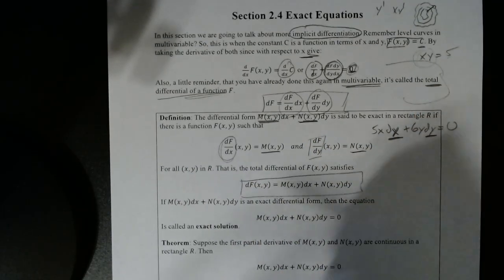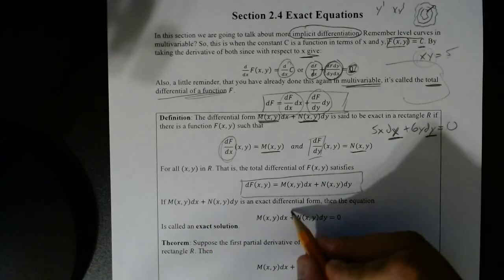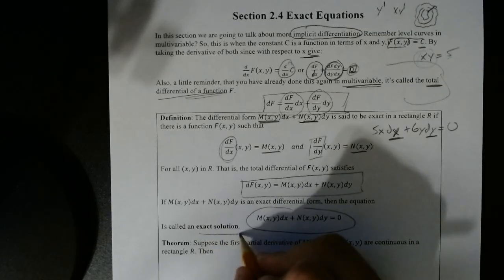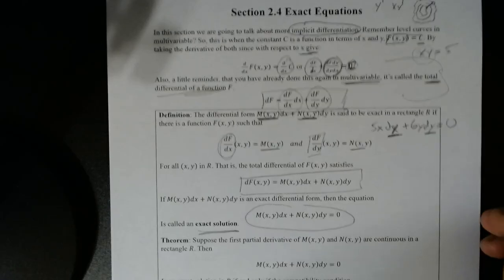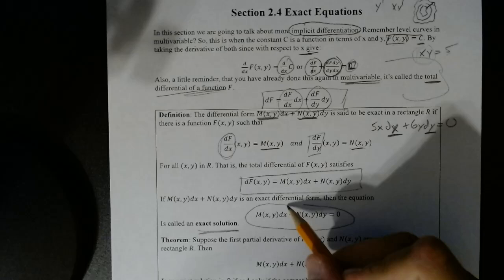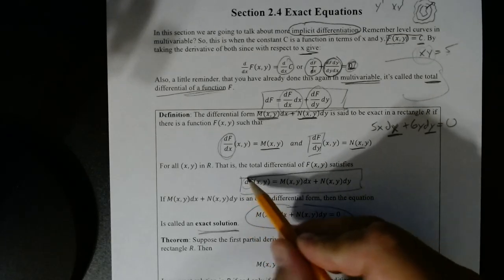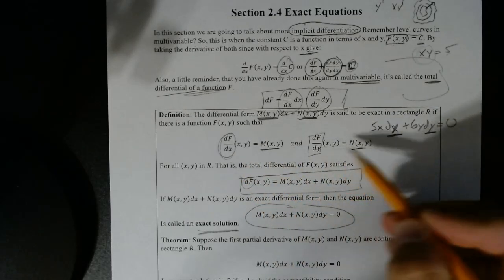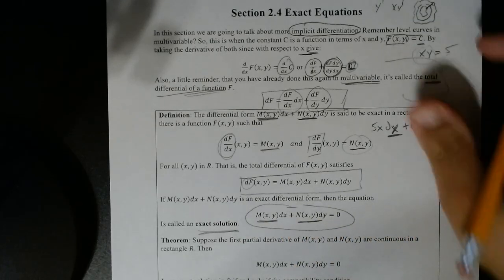Now, if this whole process is an exact differential form, then the equation looking like this is called the exact solution. Again, the whole point is to solve for these kinds of situations. This part we're just defining them to begin with. Then we'll learn eventually how to actually solve for them with a little twist. First, given this situation, we want it to look like this, where I need to find f, and when I take the derivative, it gives me this and that. In other words, these are the derivatives of the original f function.